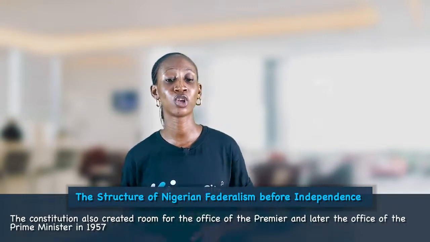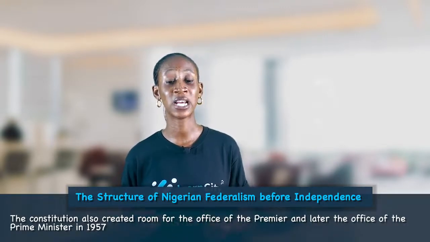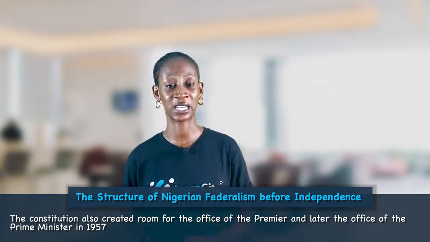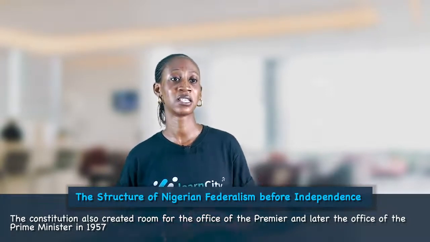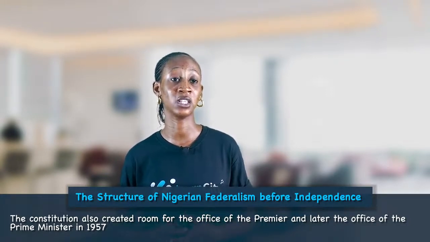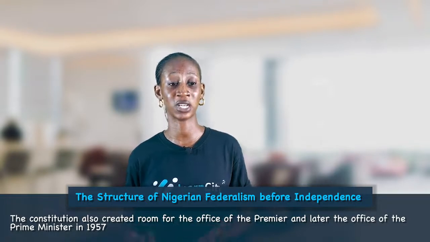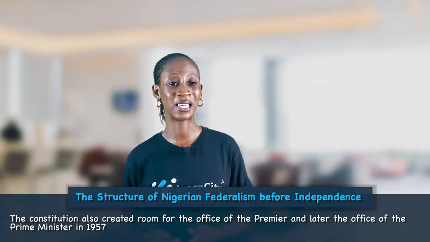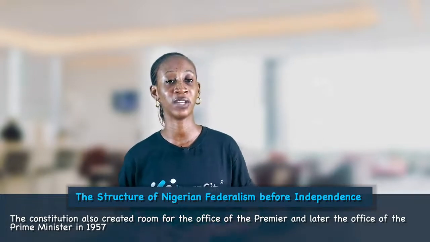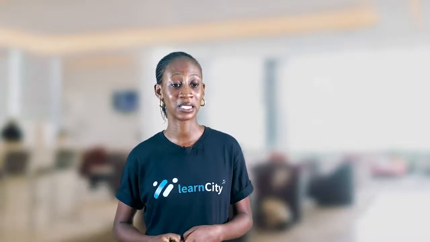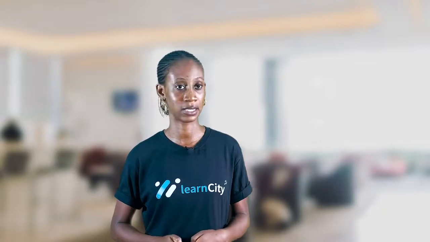This constitution also created room for the office of the Premier, which was later known as the office of the Prime Minister in 1957. And with this, we've come to the end of this class. In the course of this class, we looked at the nature and the structure of Nigeria's federalism before independence. In the next class, we'll be looking at the structure of Nigeria's federalism from 1960 to 1966.